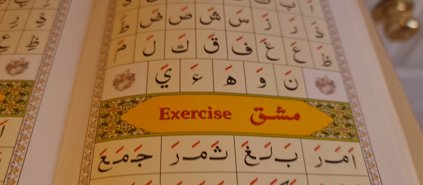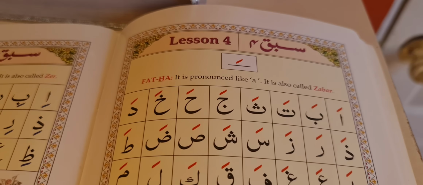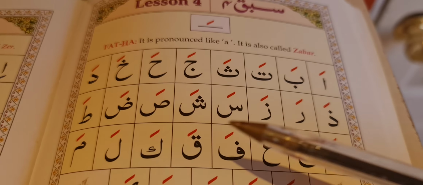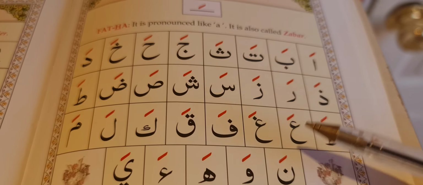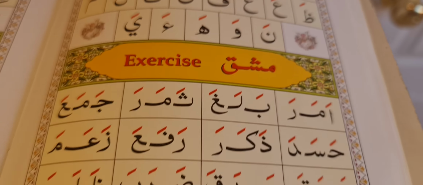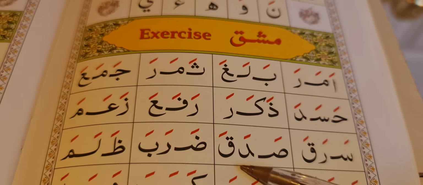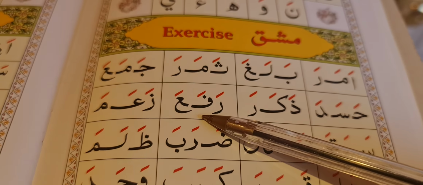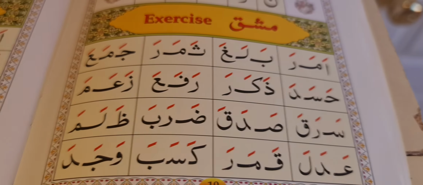Okay, so this was the lesson number 4 recap. We covered how to pronounce these in a test scenario, so we tested ourselves randomly, and we also covered the exercise below, which allowed us to identify the words and the pronunciation.